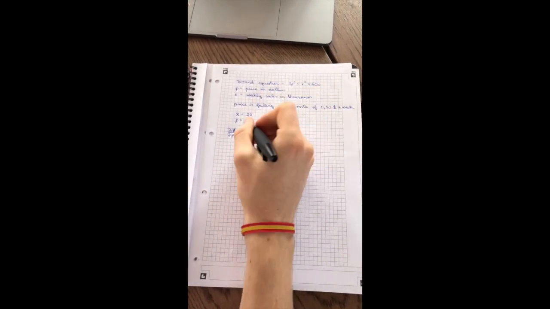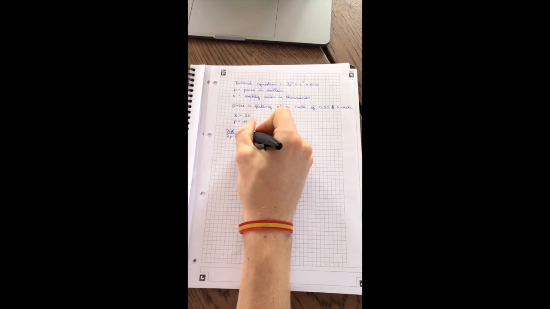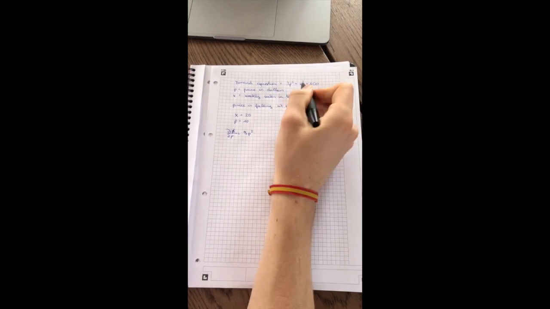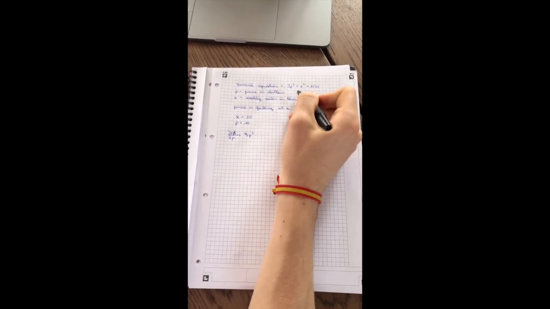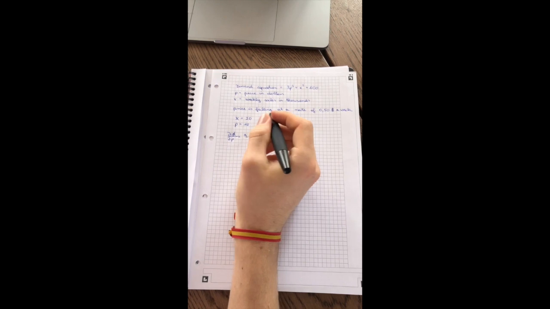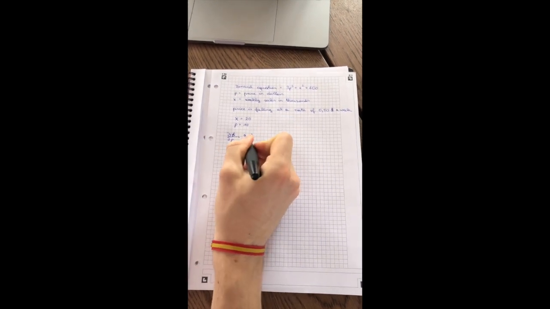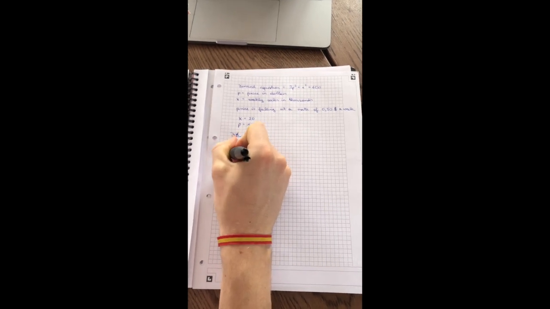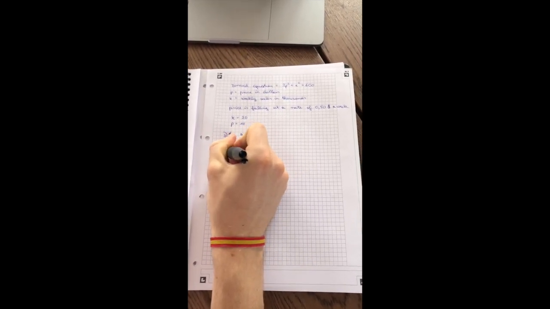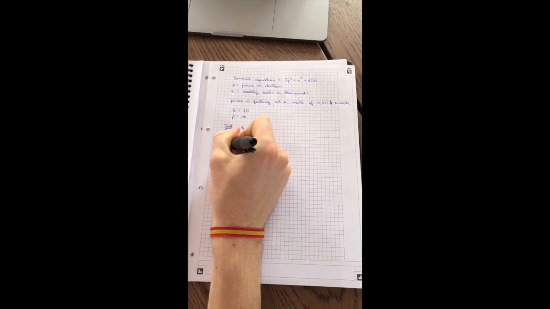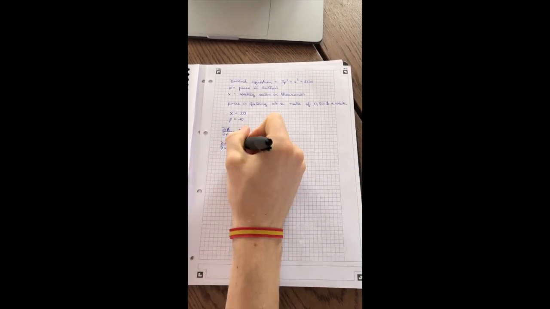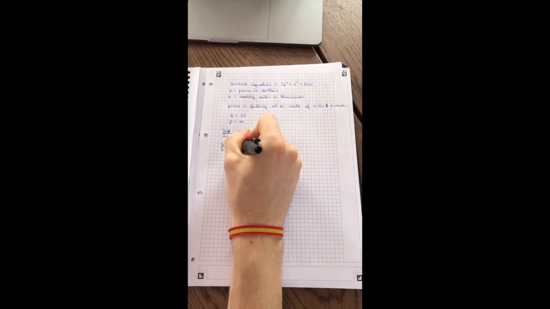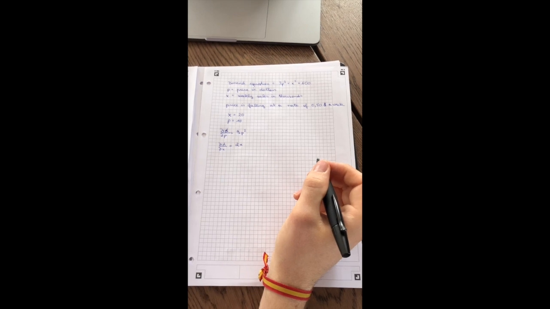So we bring down the 3, so 3 times 3 is 9p squared, plus this is a constant, so it falls apart. The same thing we do with x: this is constant, falls apart, and we get 2x. Good.